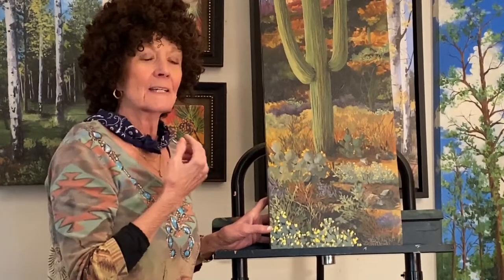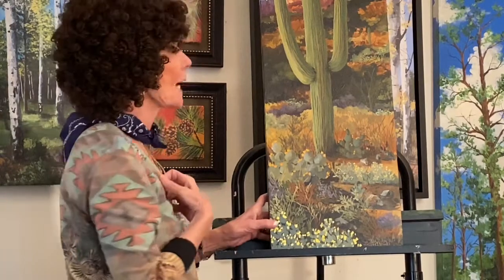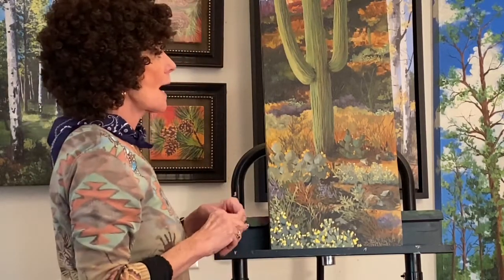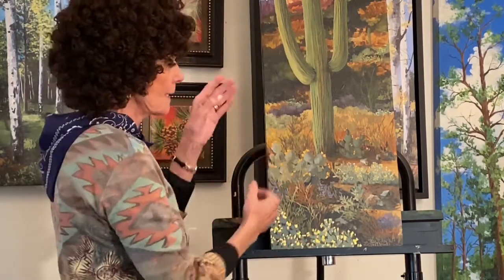The whole idea of painting, in realistic painting, which is what I do, is to create the look of a 3-dimensional painting on a 2-dimensional surface. So I'm trying to convince you that this is 3-dimensional when it's not. And I do that with light and shadow and adding all this texture.